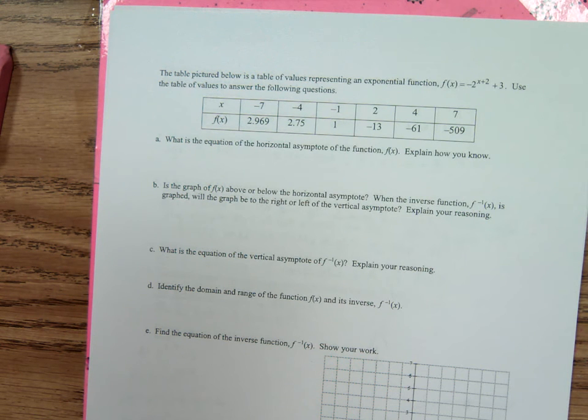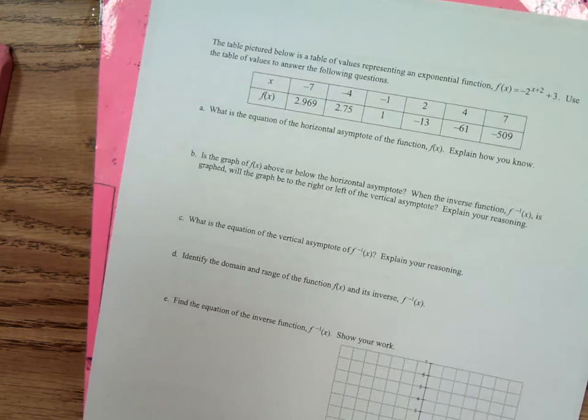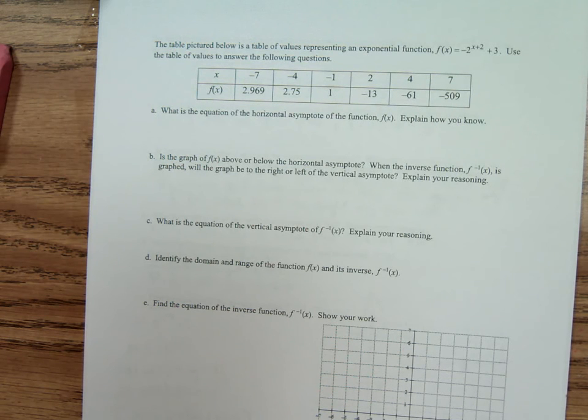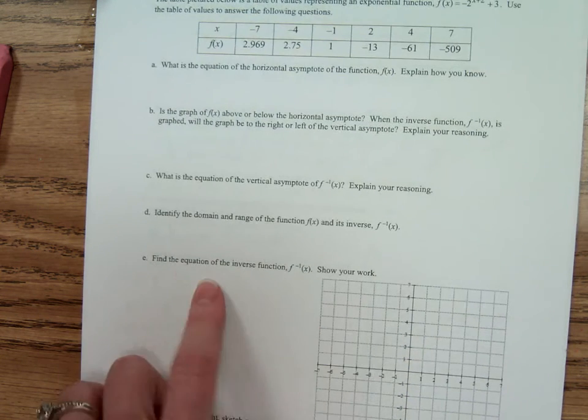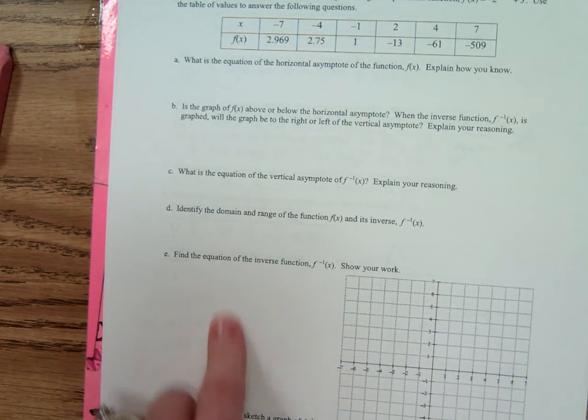Domain and range of f of x. Yeah, negative infinity to infinity, and the range, negative infinity to 3. So then, what do you do to get the domain and the range of the inverse? You just swap them. Okay, now, do the algebra, and I will go through all these when you're finished. Do E. Do the algebra for that.